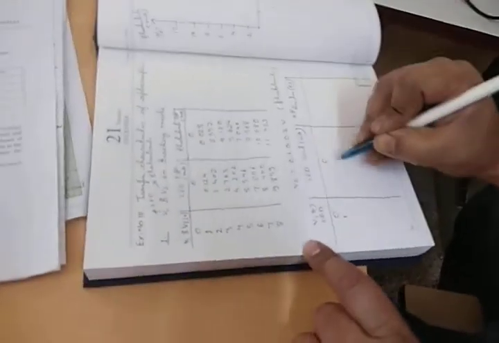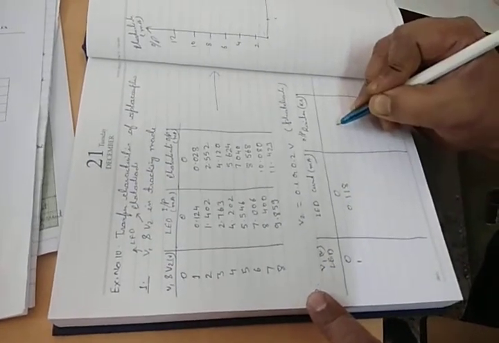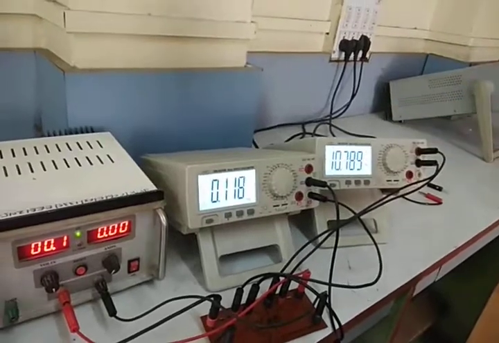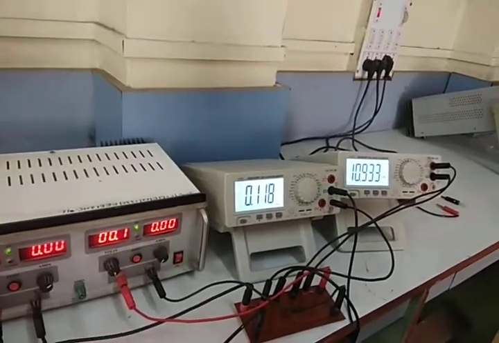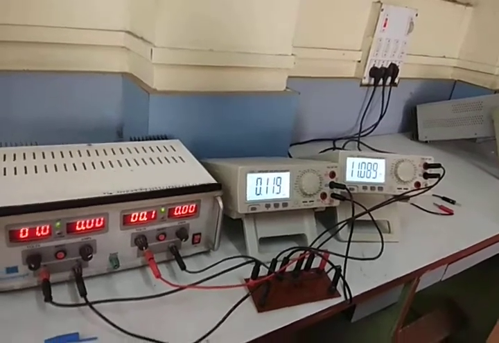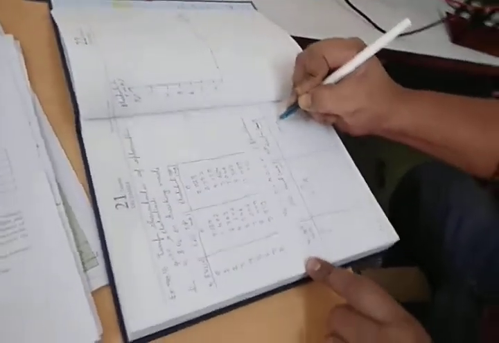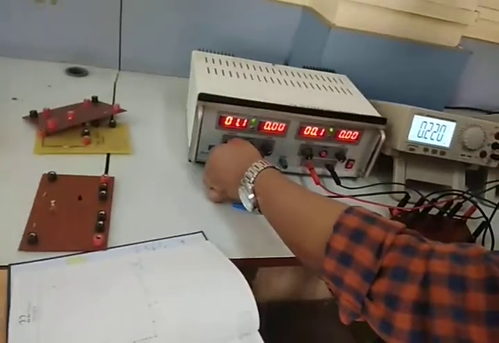So we will write the reading. At 1 volt, the current is 0.118 milliampere and the output resistance is 10.89, or almost 11.09. This is in mega ohm, okay. Now we will make it 2 volt.